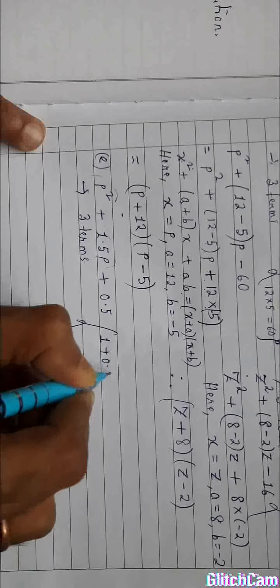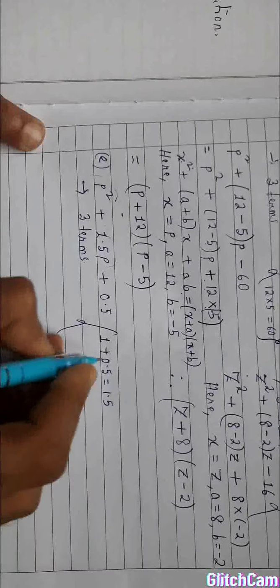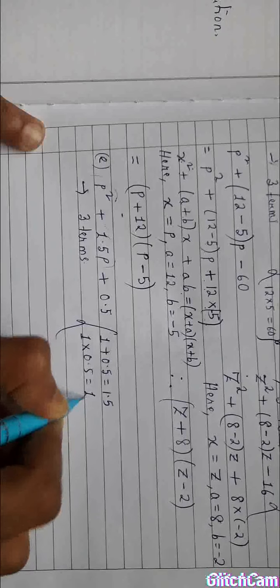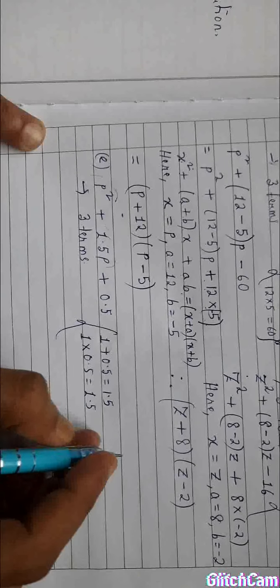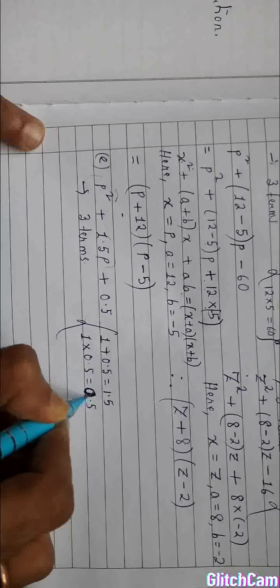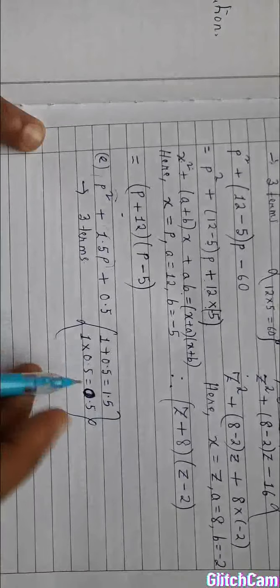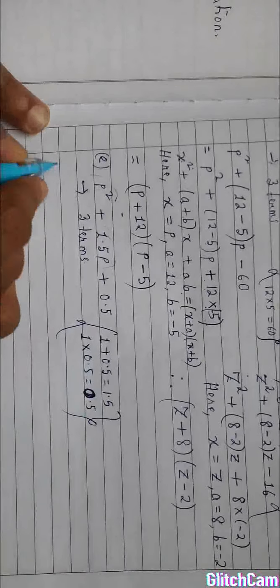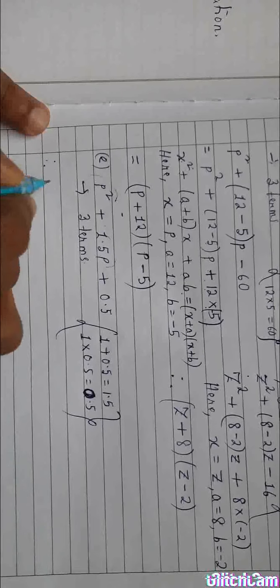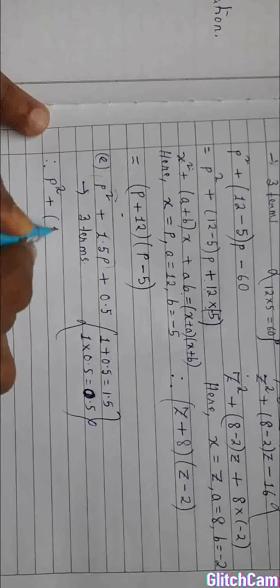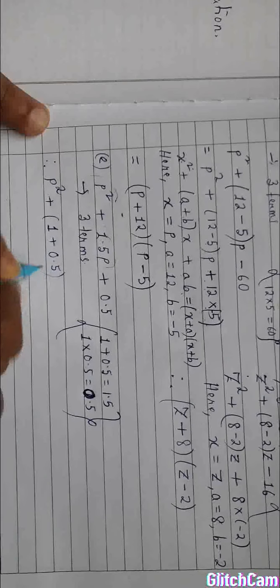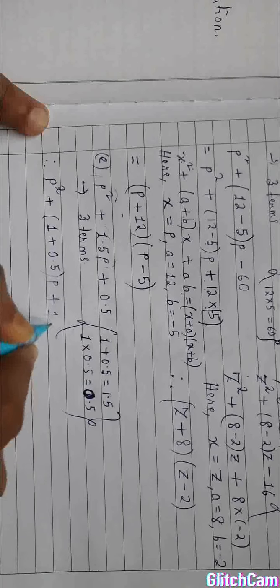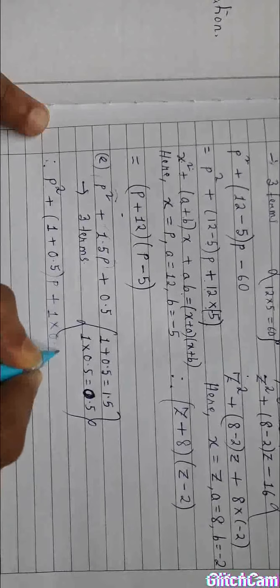Those two numbers can be 1 plus 0.5, which is equal to 1.5, and if we multiply 1 into 0.5 it is equal to 0.5. So our two numbers for splitting the middle term are 1 and 0.5. Therefore the expression will be written as p square plus 1 plus 0.5 p plus 1 into 0.5.